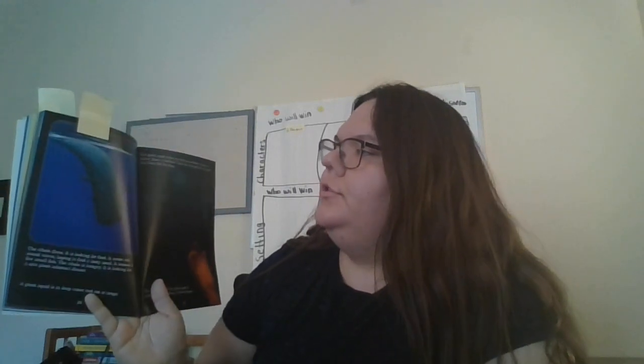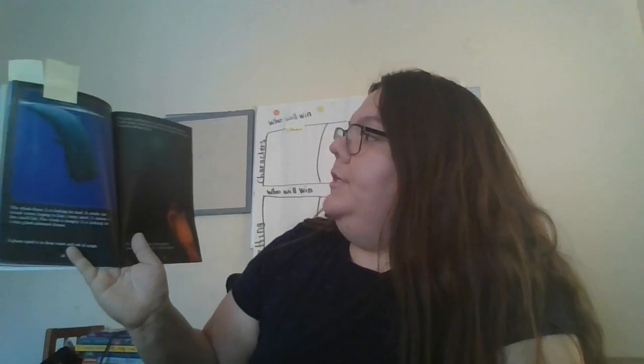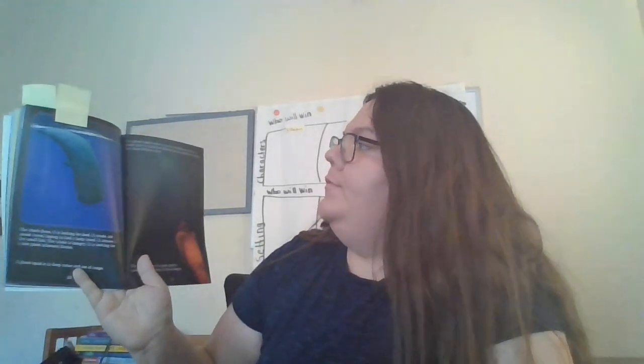A giant squid is in the deep water and out of range. The giant squid decides to move to shallower water, so it's not as deep. Shallow means it's surface level, it's not as deep. An easier place to find food. Most fish and squid live in less than 200 feet deep of water, so not too deep in the ocean.